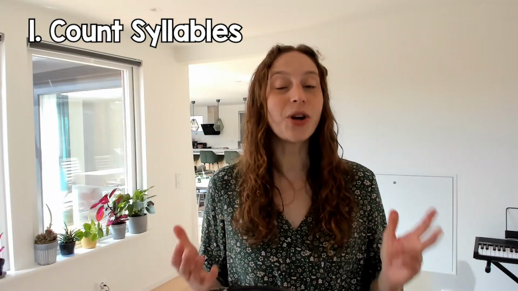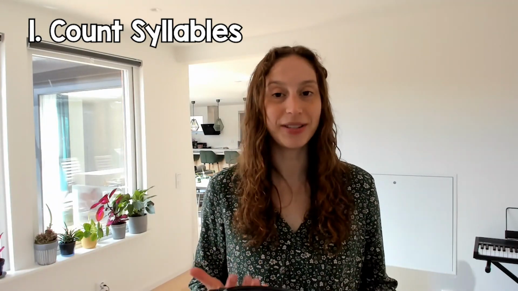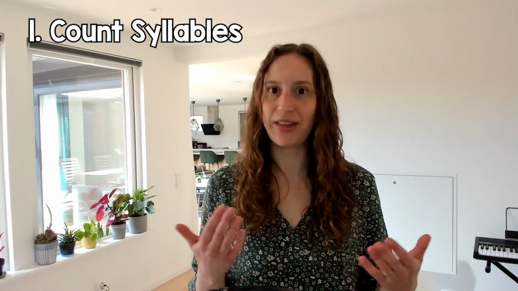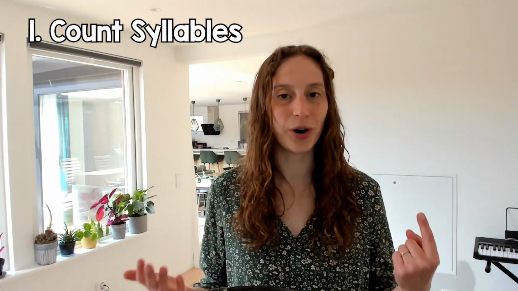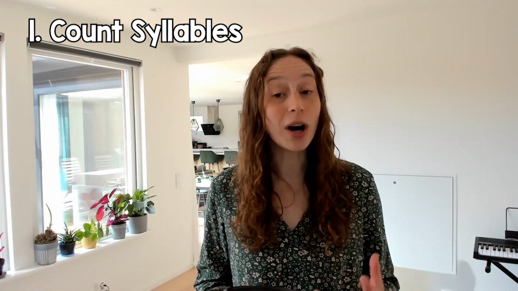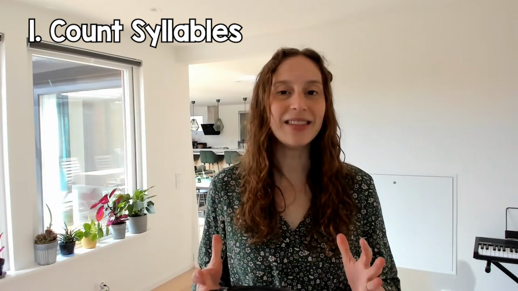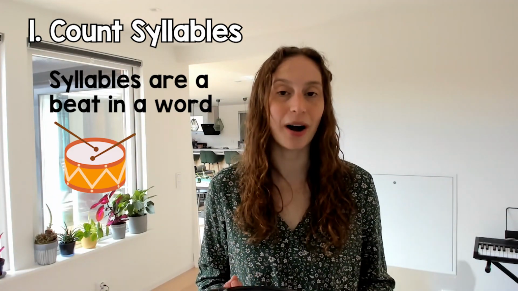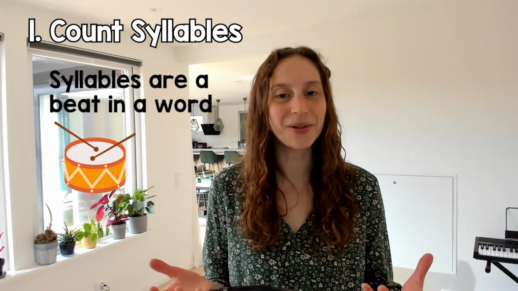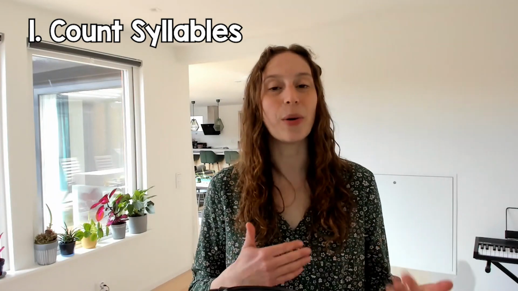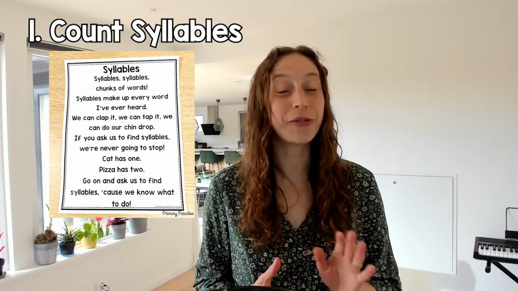Number 1, start by teaching your students to count the number of syllables in words. Students can't identify specific syllable types if they don't know how to hear how many syllables a word has in the first place. I like to start by doing this orally, and then we move to looking at words written down. In the beginning, I teach my students that syllables are a beat in a word, and I use a little chant to help us remember that. They think it's super fun, and the 2 words at the end, we will often switch up to make it a little bit more interesting. You can get this chant for free on my website under my free resources tab.